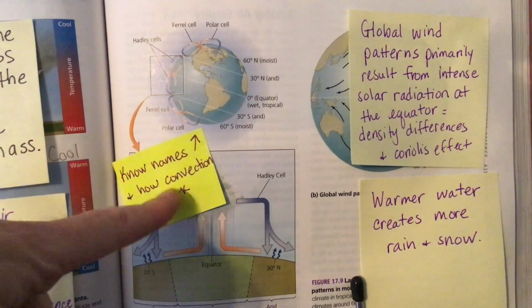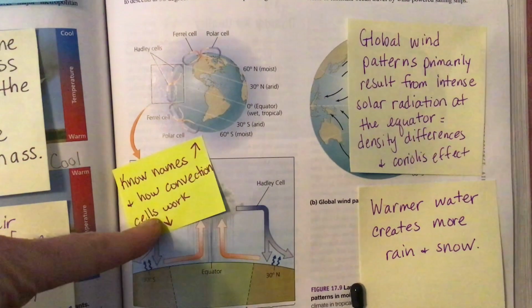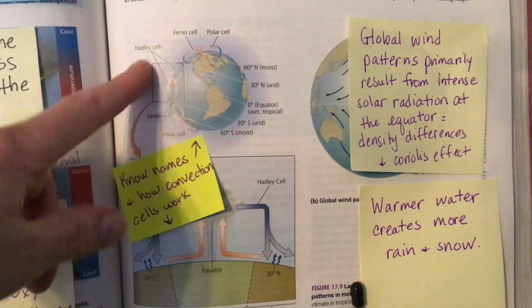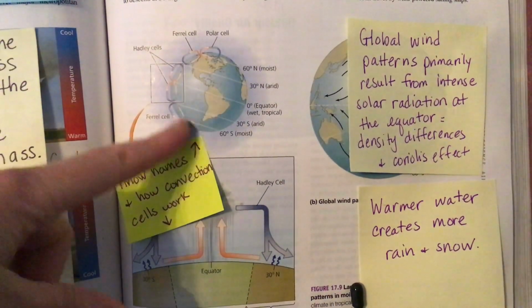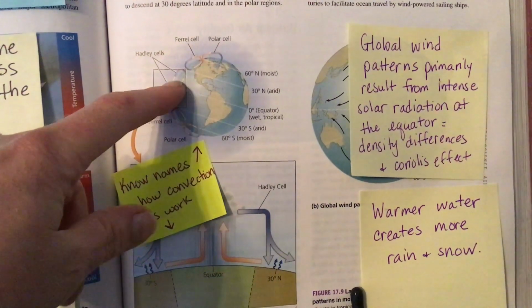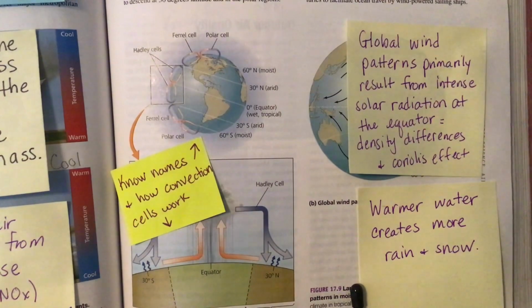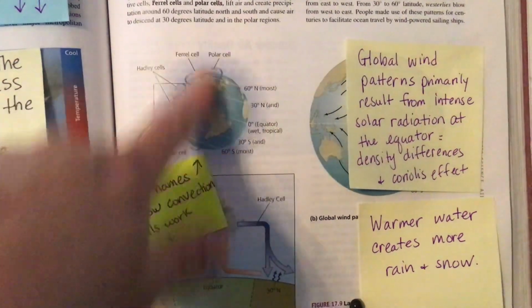So actually, you no longer need to know the names, so you can skip that, but you need to know how convection cells work. And we have polar cells, spiral cells, Hadley cells. Again, you don't have to know the names anymore of the cells, but you need to know that they're every 30 degrees latitude. So from 0 to 30, 30 to 60, 60 to 90 degrees latitude. And 90 is where the poles are. North Pole, South Pole.